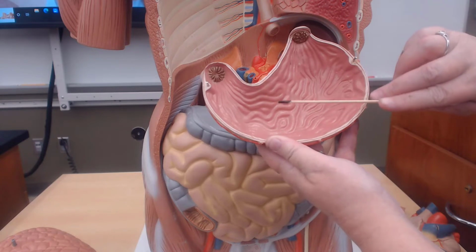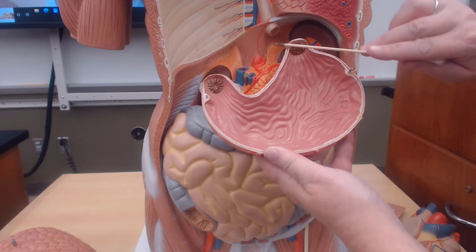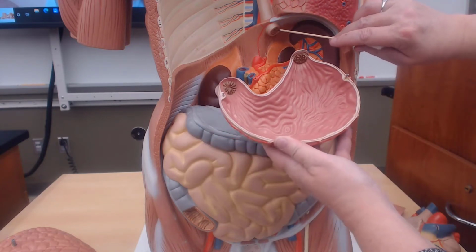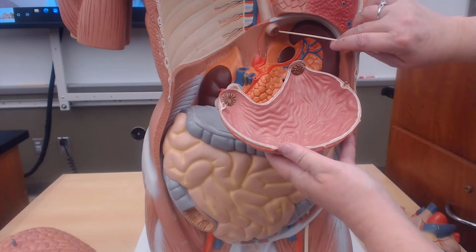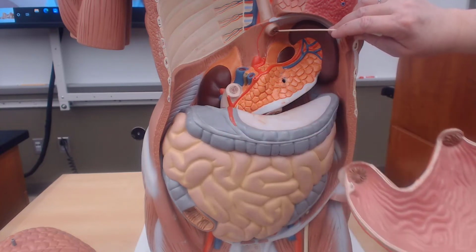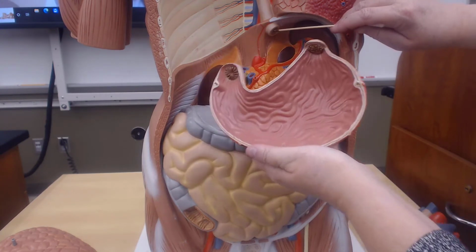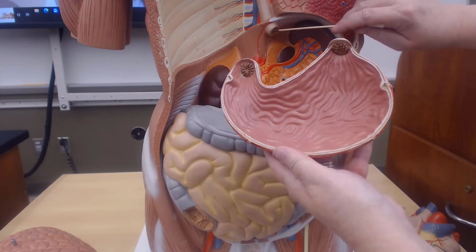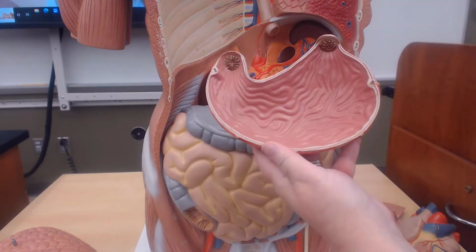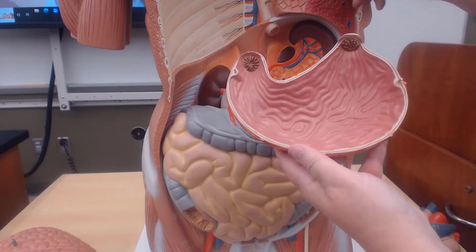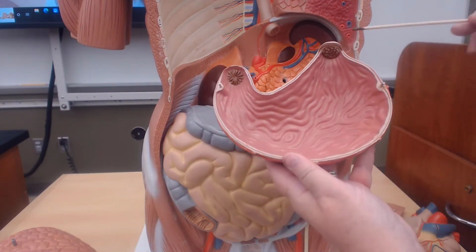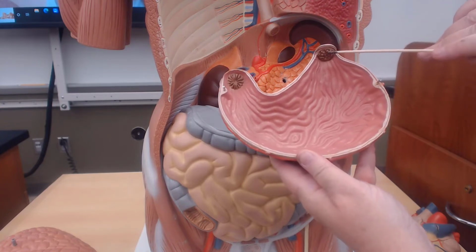And the stomach acid, which is hydrochloric acid, is actually going to go up and back into the esophagus. Now, the esophagus does not have the structure to combat the hydrochloric acid of the stomach. Okay, so that will burn this and can actually cause damage. Okay, so this is the cardiac valve.